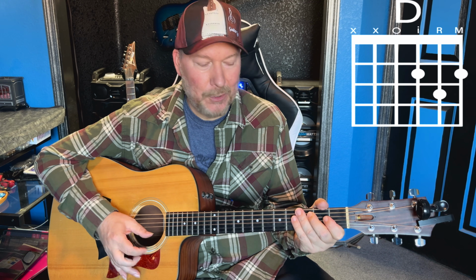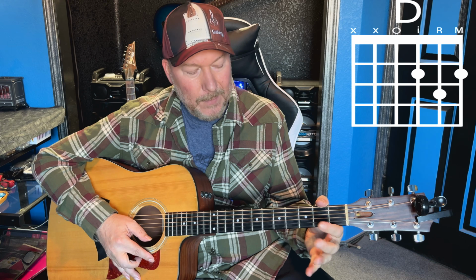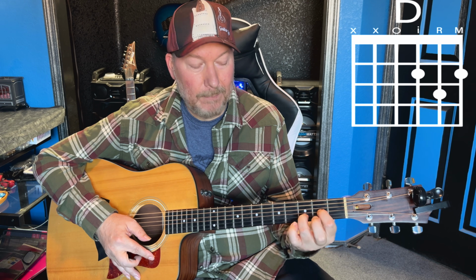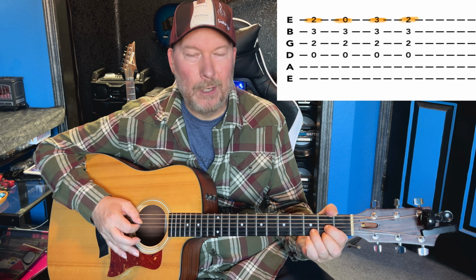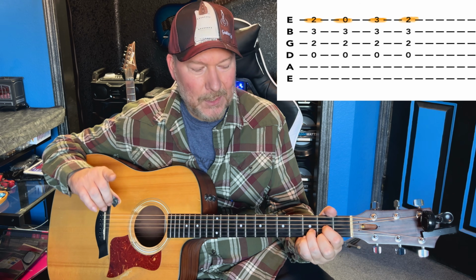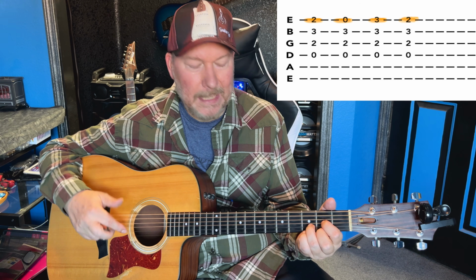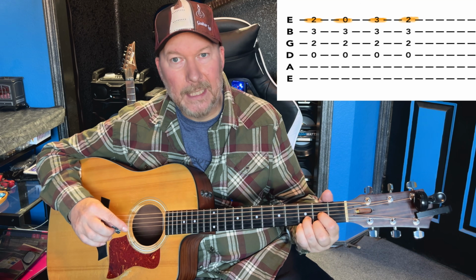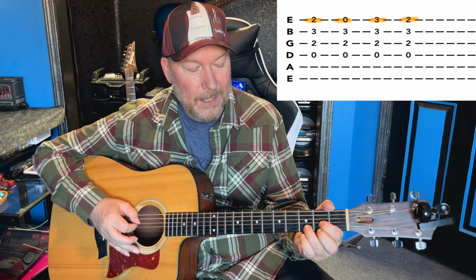All right, next we're going to take another chord that we've already learned, and that's going to be the D major chord. And that's going to be index on G2, ring finger on B3, middle finger on high E2. And we'll see in the tablature that first strum, regular D chord. And the second strum, the highlighted note that we're changing, is on the high E string. The 2 turns to a 0, which means we're just going to lift that middle finger off and strum again.